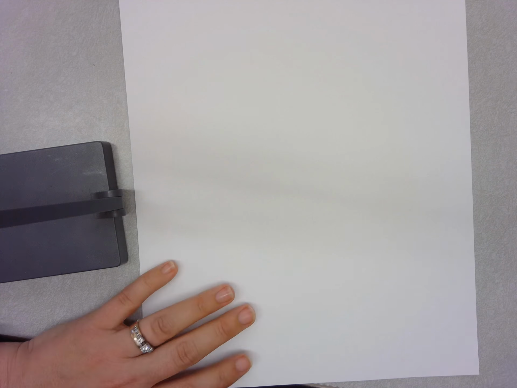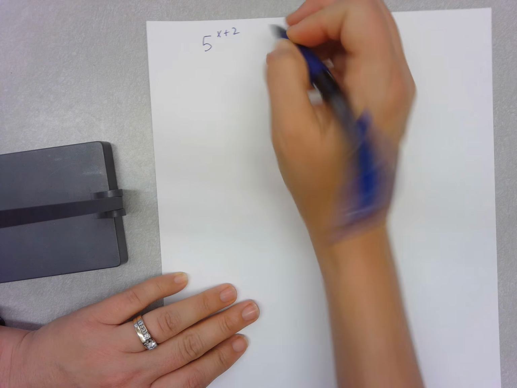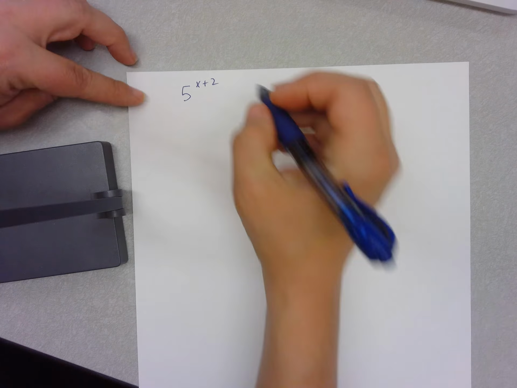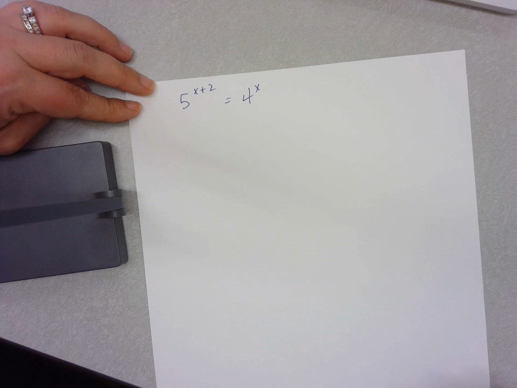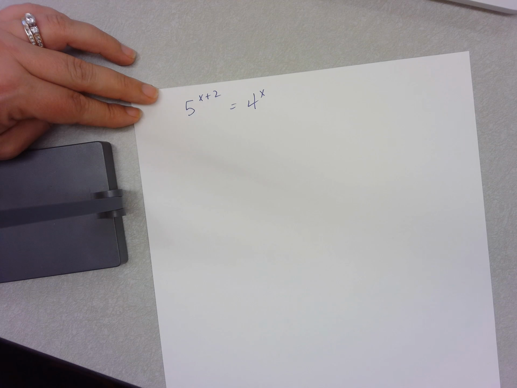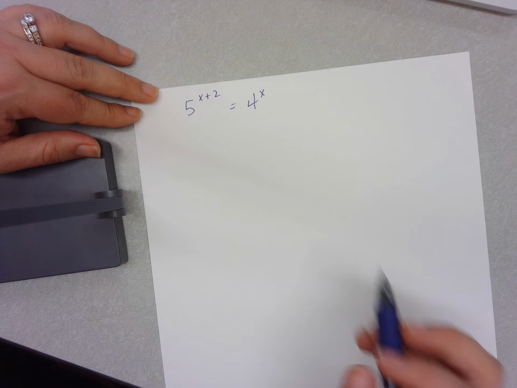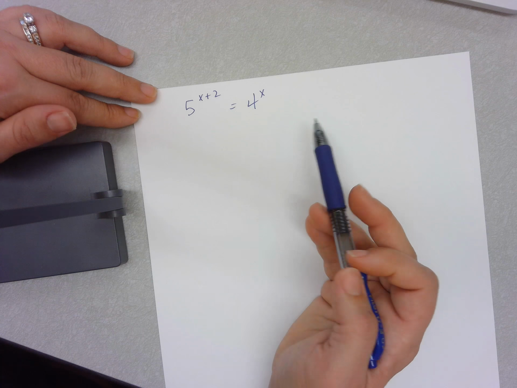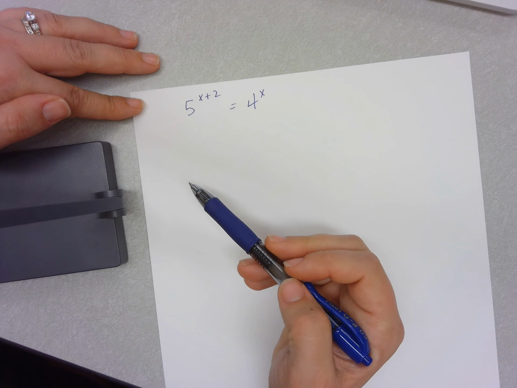Alright, so let's pull out a different type of equation. What happens when we don't have the same base anymore? So now at this time I have 5 to the x plus 2 equals 4 to the x. Now this time I can't write 5 as a power of 4, and I can't write 4 as a power of 5. So now I need to use a different thing. This is where we need our log rules. I want to solve for an x and it's floating in the air. So I need to be able to pull it down, and with log rules I can actually pull down those exponents. So that's what I want to do.